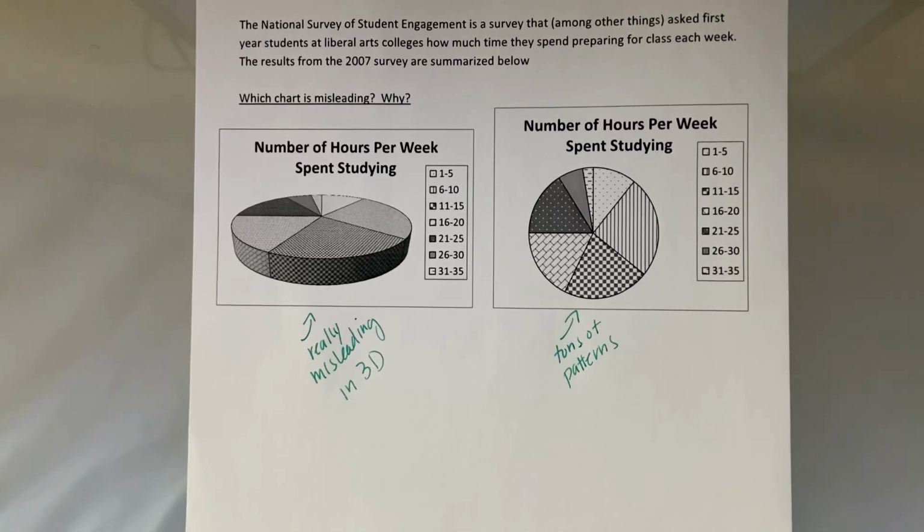So this is the end of 2.3, which means the end of Chapter 2. We will start Chapter 3 tomorrow.